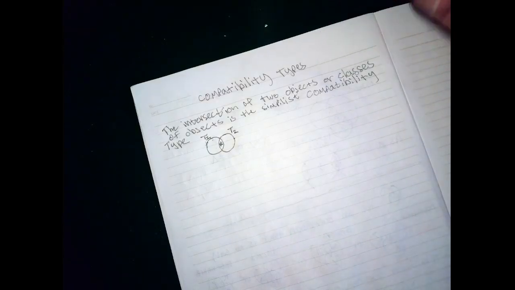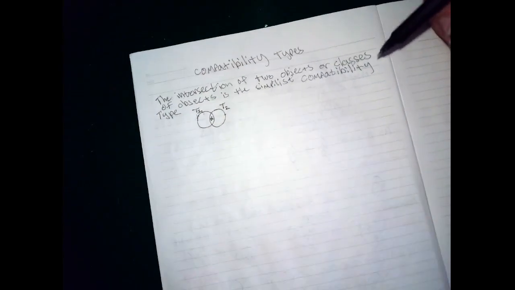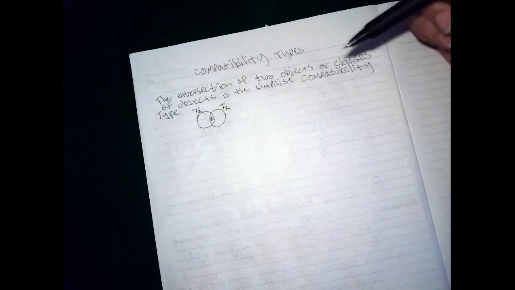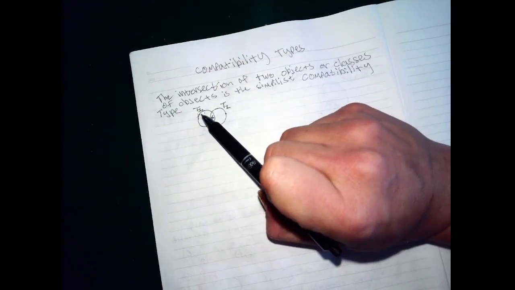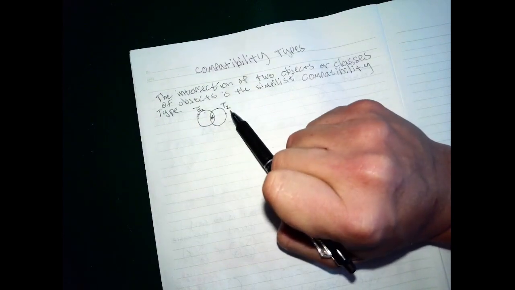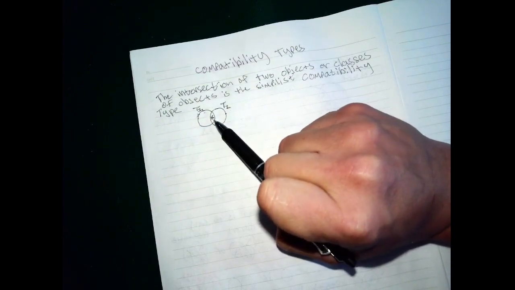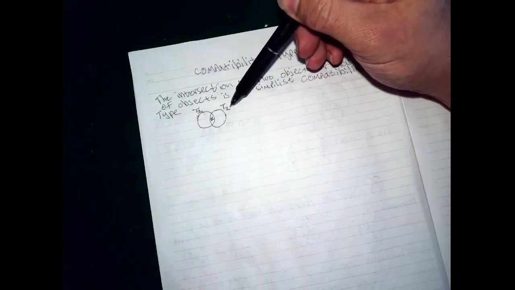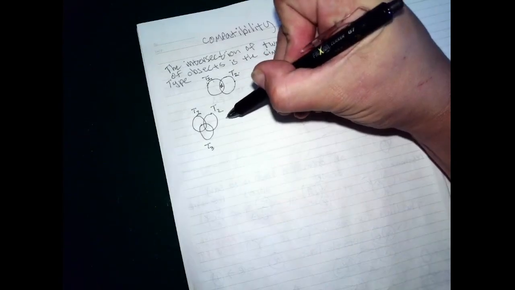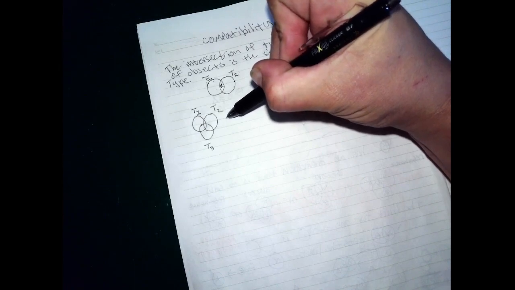Compatibility types. The intersection of two objects or classes of objects is the simplest compatibility type. Here I have two different entities, T1 and T2, type 1 and type 2, and their intersection alpha. This indicates that the types are compatible. This is where it gets interesting when you have three types.